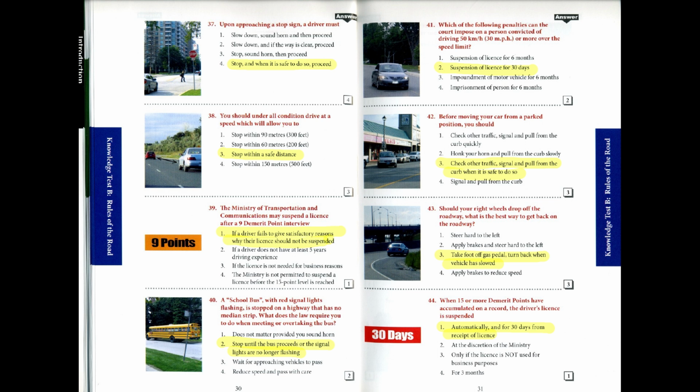Number 39. The Ministry of Transportation and Communications may suspend a license after a 9 demerit point interview, if a driver fails to give satisfactory reasons why their license should not be suspended. Number 40. A school bus, with red signal lights flashing, is stopped on a highway that has no median strip. What does the law require you to do when meeting or overtaking the bus? No overtaking the school bus. Stop until the bus proceeds or the signal lights are no longer flashing.